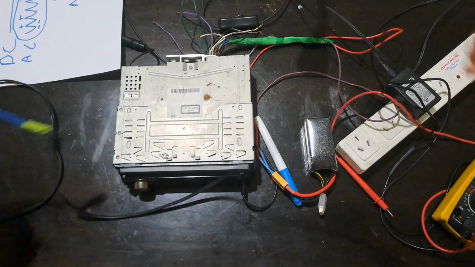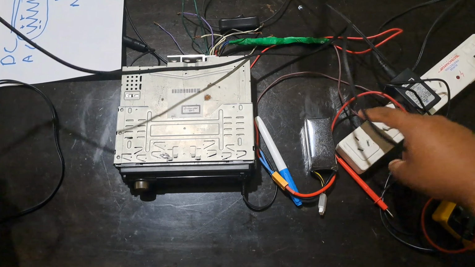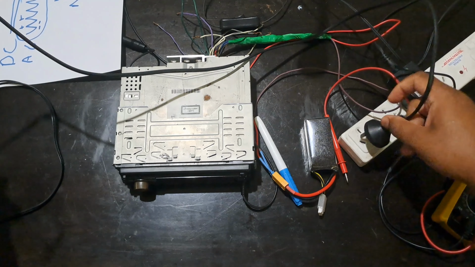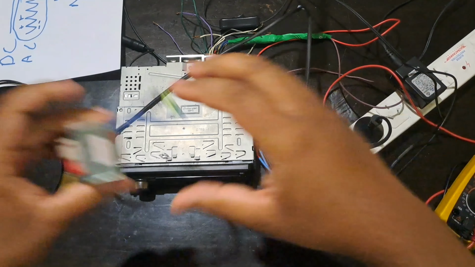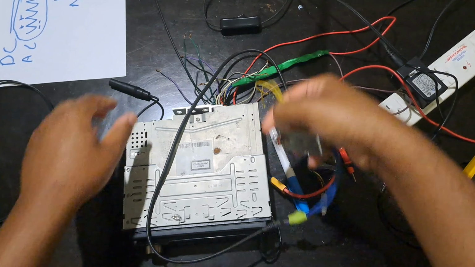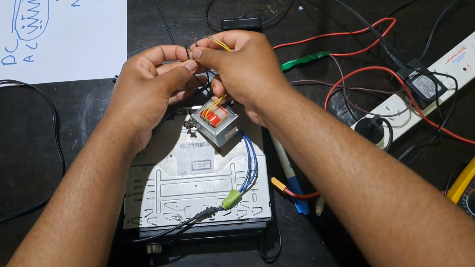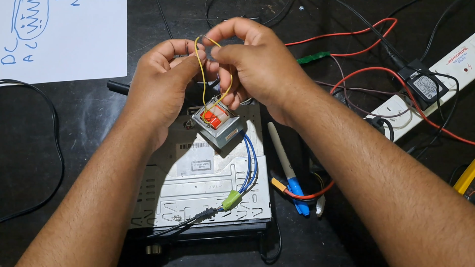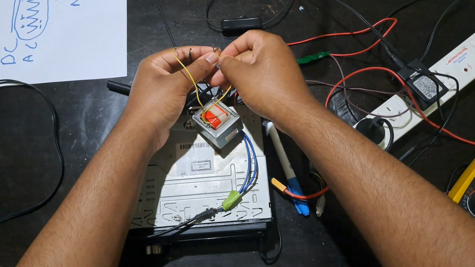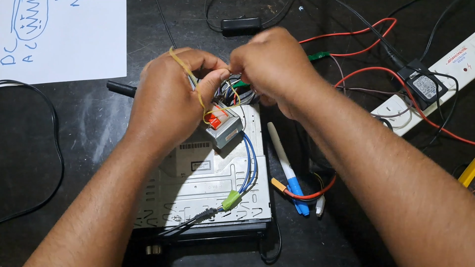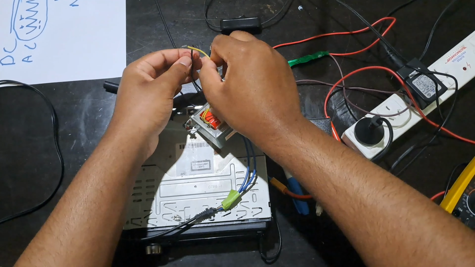So if I plug this into a power strip like that, and then wire the transformer to the radio, just like that.